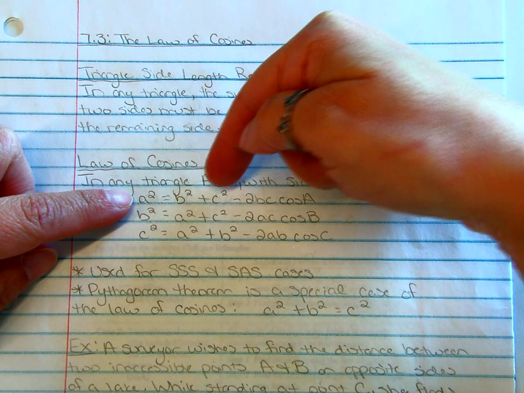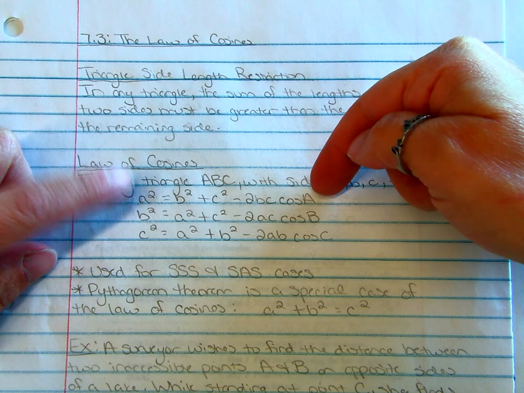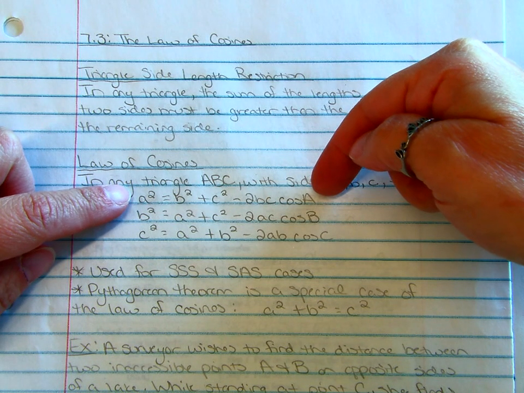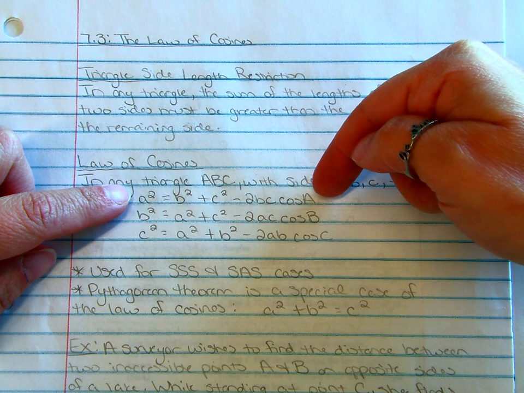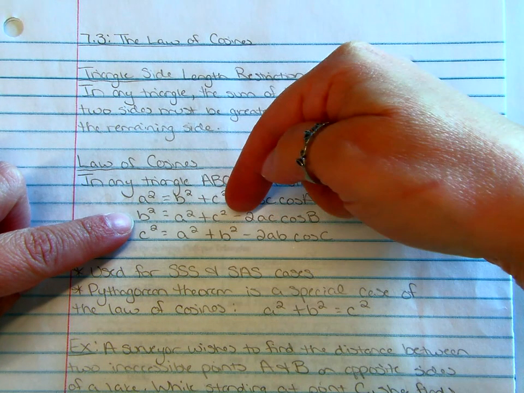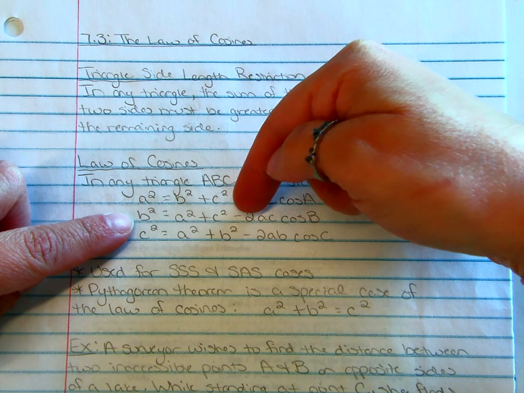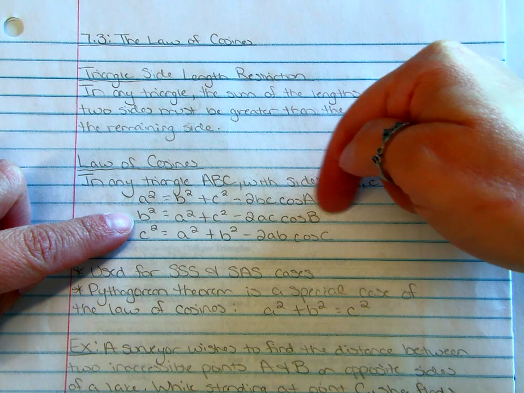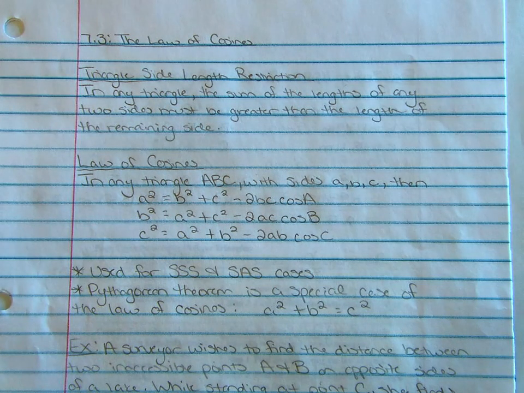And then the cosine angle will always be of what's on the left. So they follow a pattern of sorts. When I have b squared, I'm going to have a and c that I'm squaring and adding together, minus 2ac times cosine of B. And then the same thing for c.